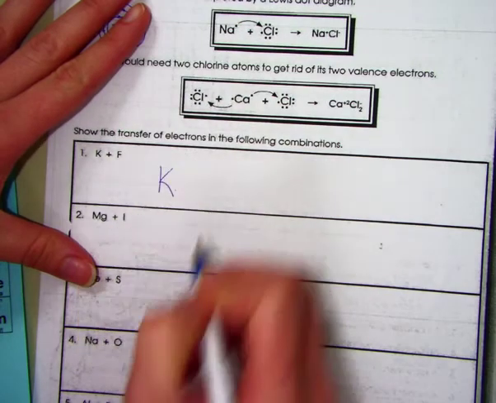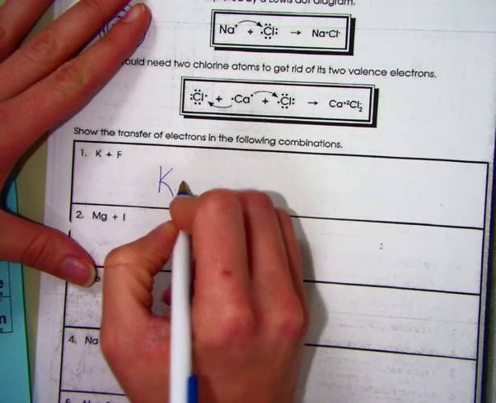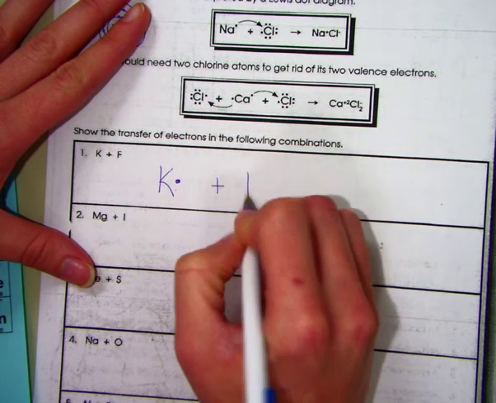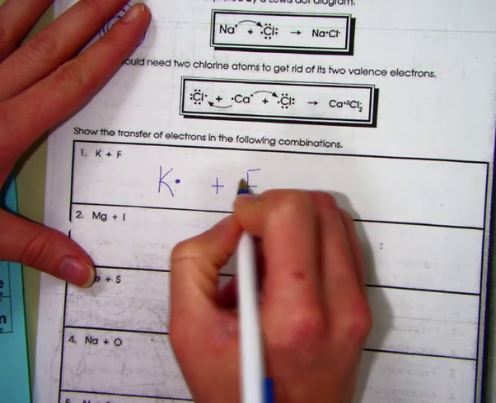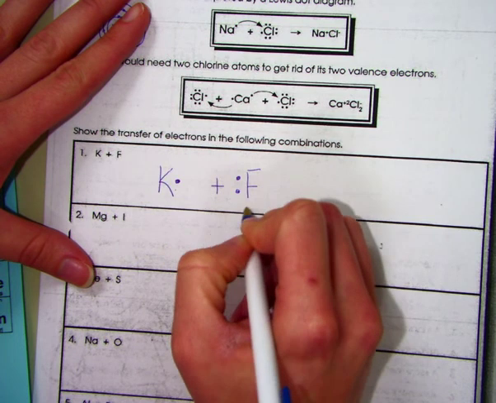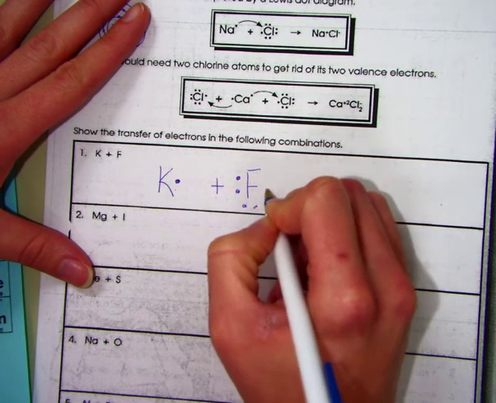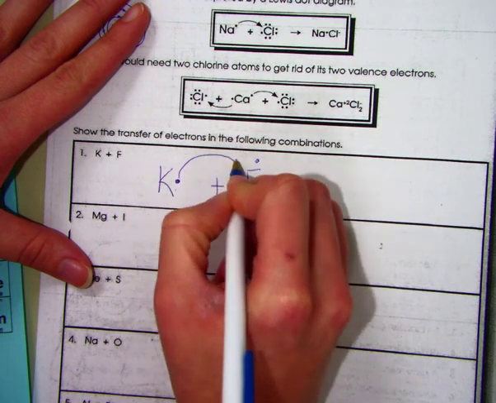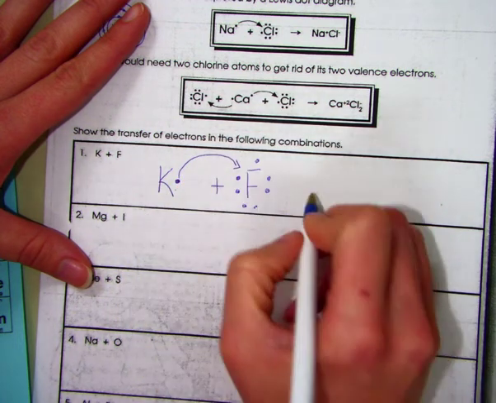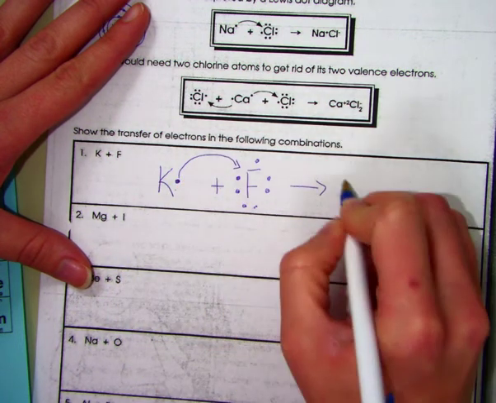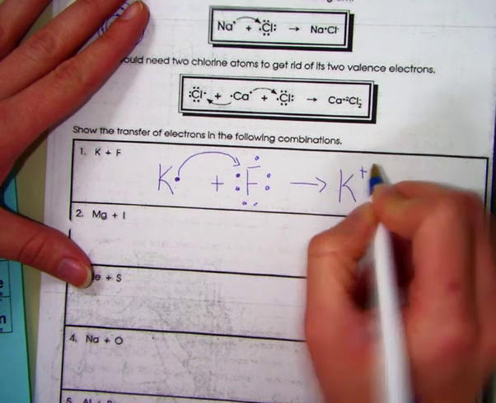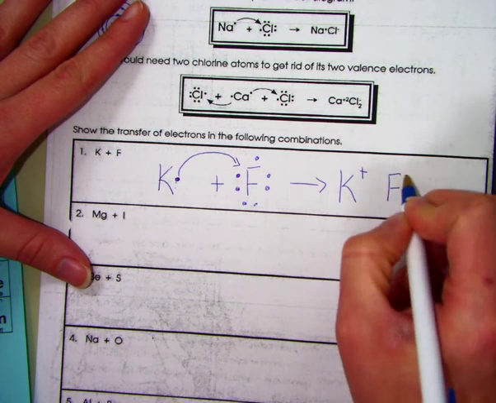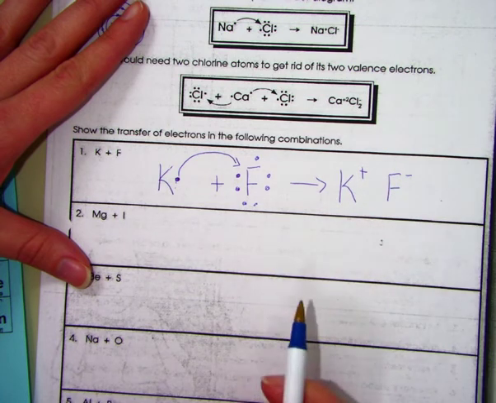We have K, which is potassium. From our periodic table, we know it has 1 valence electron. We're going to add fluorine to it. Fluorine from the periodic table has 7 valence electrons. So we put 7 around. We draw a picture from this one over to here, and that tells us that we are going to have K plus because it loses 1 valence electron, and F minus because it gains 1 valence electron.